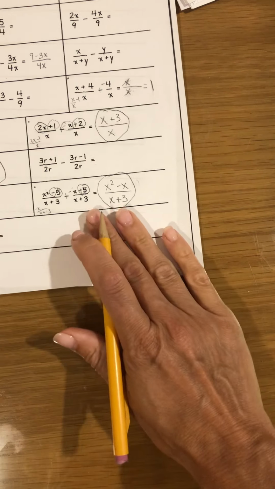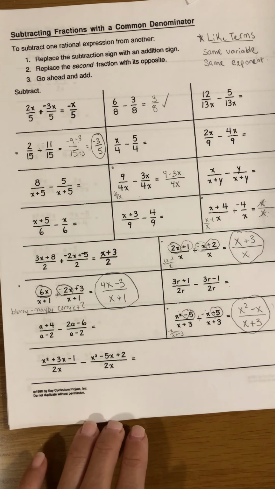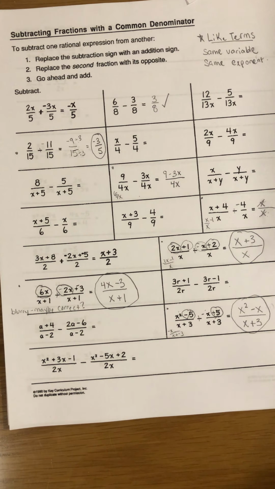All right, so I would like you to try a couple more of these just to make sure you do understand it, because it's easy to understand it while someone is explaining it to you. It's another thing to understand it well enough to do it on your own from beginning to end.